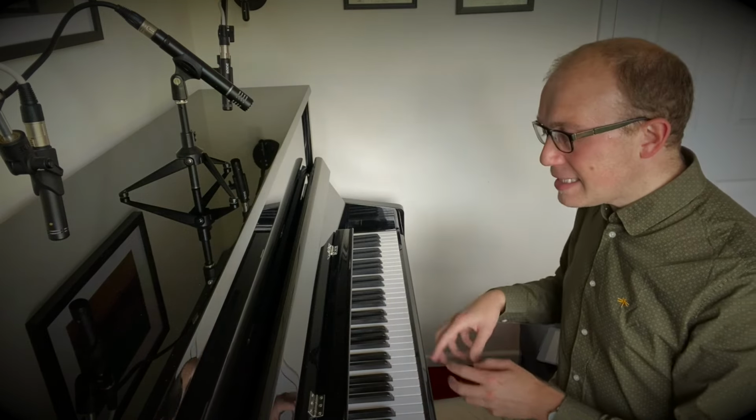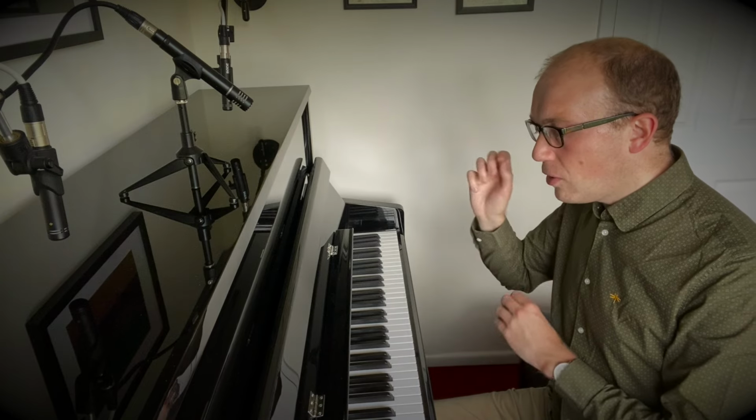So you take the second and you take the fifth of your natural minor scale, and you diminish them. You lower them by one semitone, or in this case you flatten them.